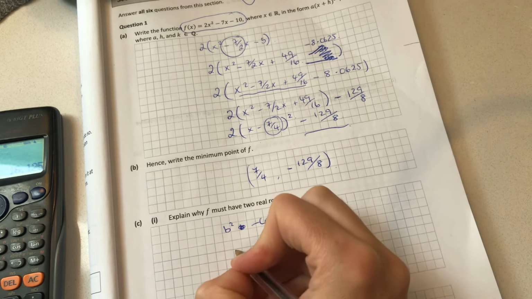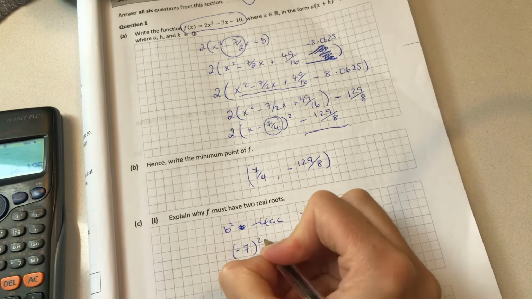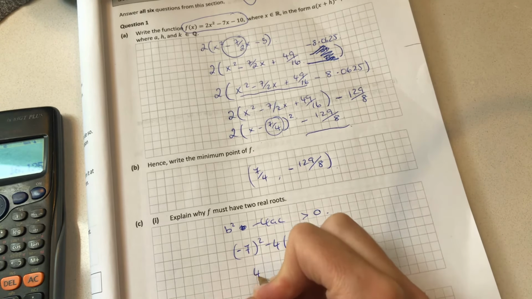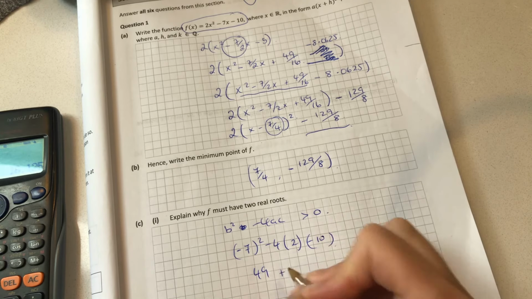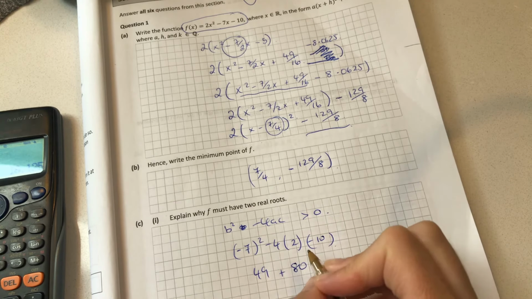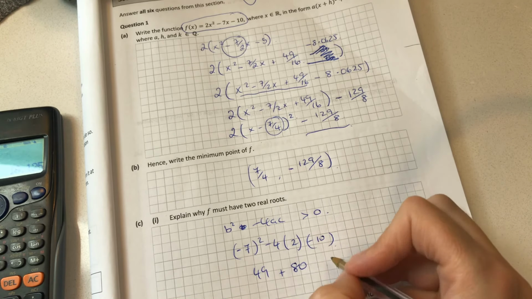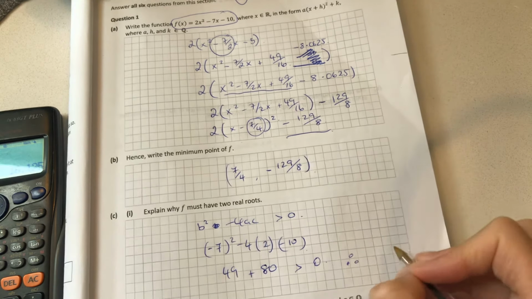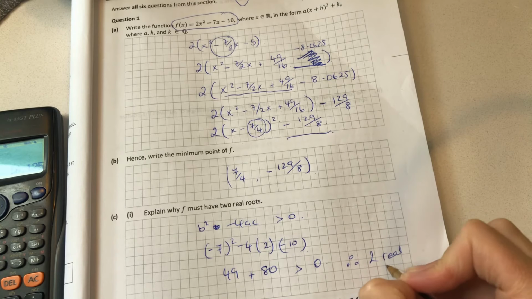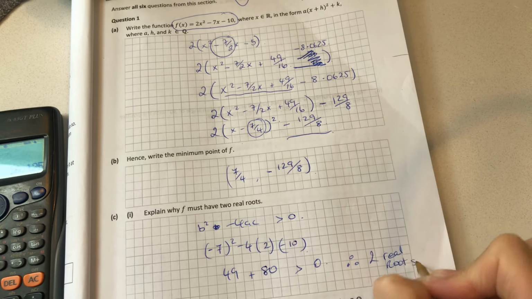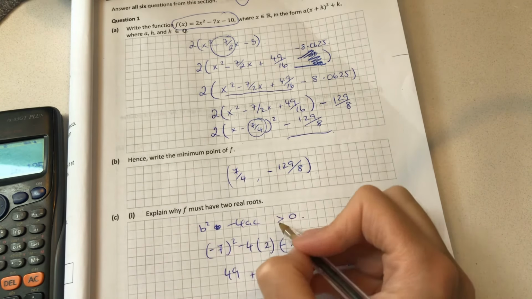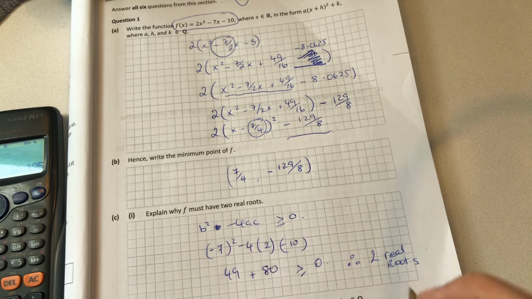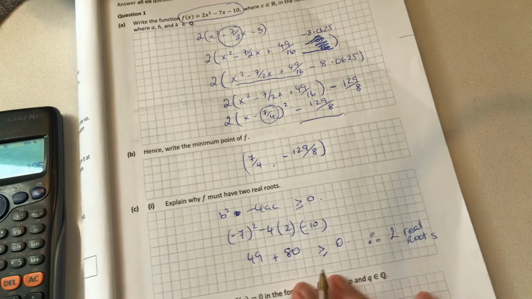So b squared minus 4 times a times c, that's 49 plus 80. That's definitely greater than 0. Therefore, I have 2 real roots. I suppose I can put greater than or equal to 0. It doesn't say they're distinct real roots, so I can do that.